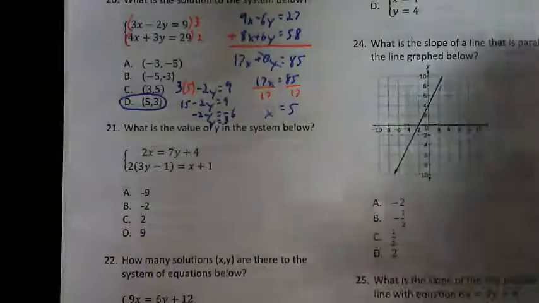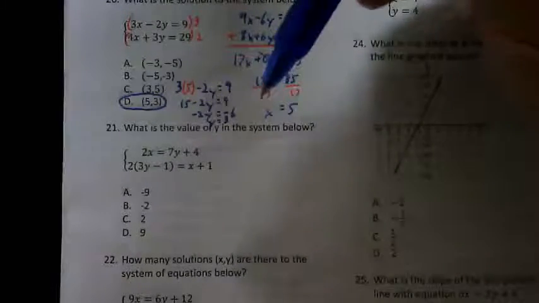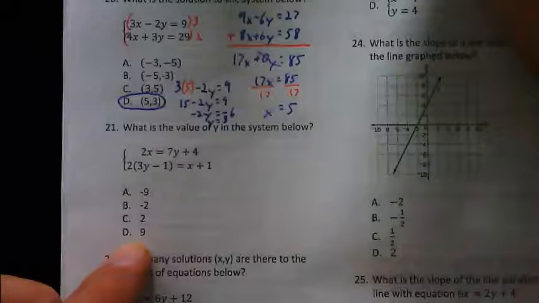On 21, what is the value of y in the system below? Now, there's a lot of stuff going on here, and this time they don't give us an x and a y. So, unlike the other problems where we could just take our values and plug in, we don't know what our x is. So we do have to solve on this one.